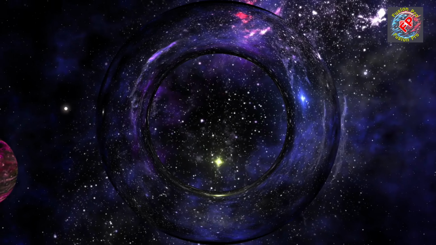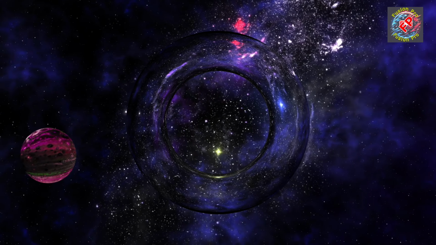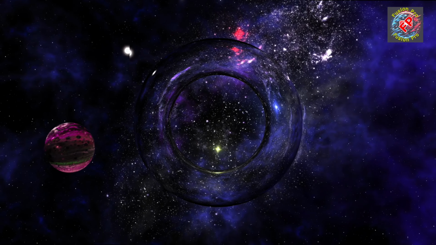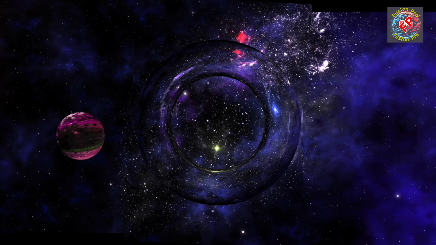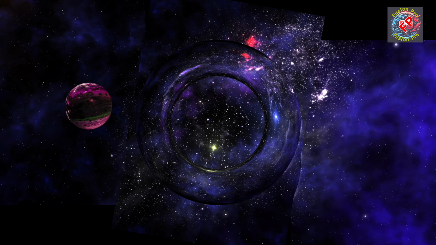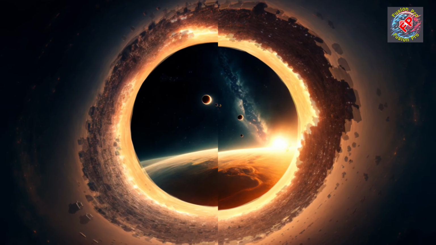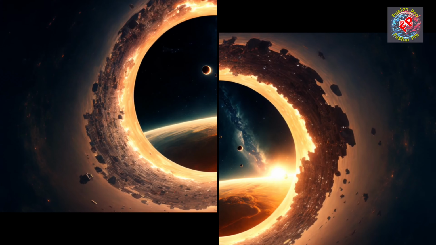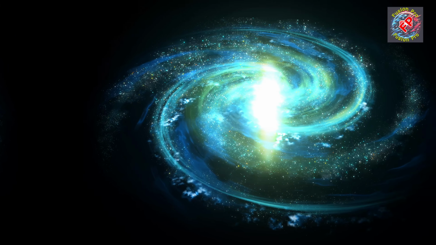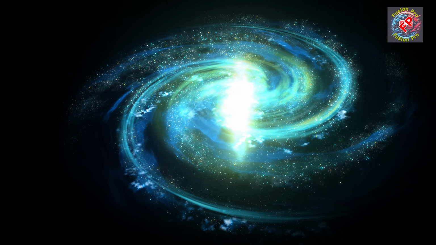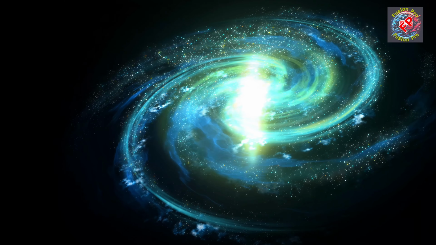Black holes. These are regions of space where gravity is so strong that nothing, not even light, can escape from them. The study of black holes raises questions about their formation, properties, and their role in shaping the universe. Galactic dynamics. Galaxies are not static entities, they are dynamic systems of stars, gas, dust, and dark matter.